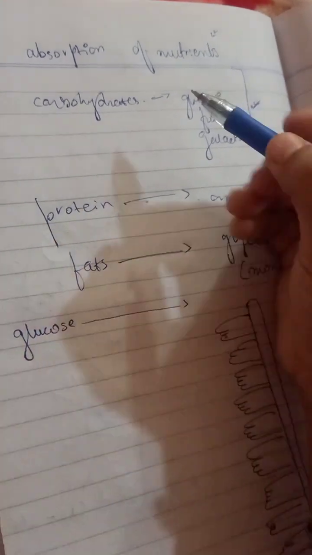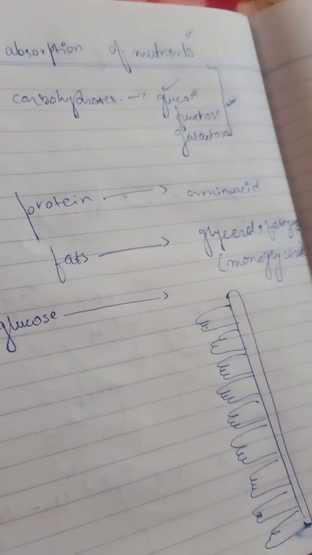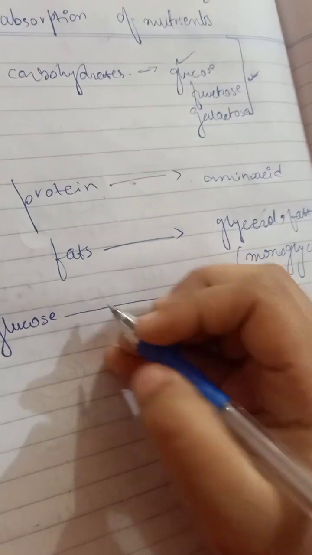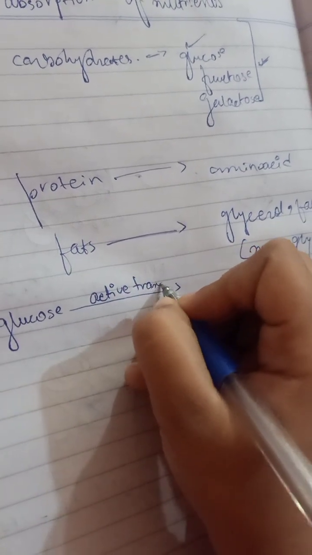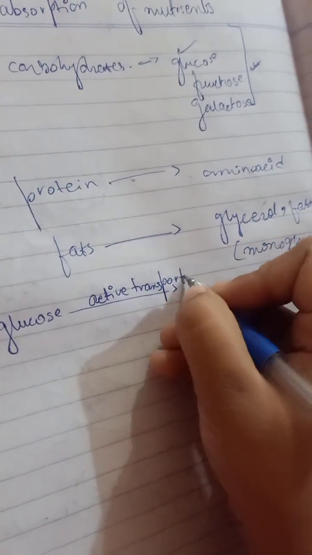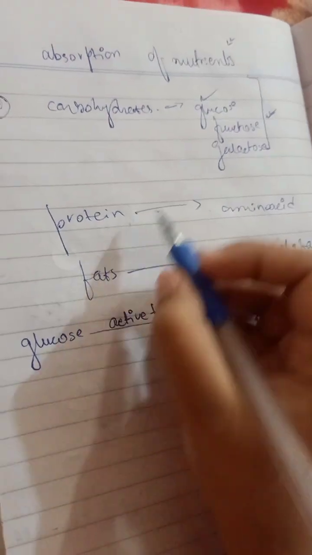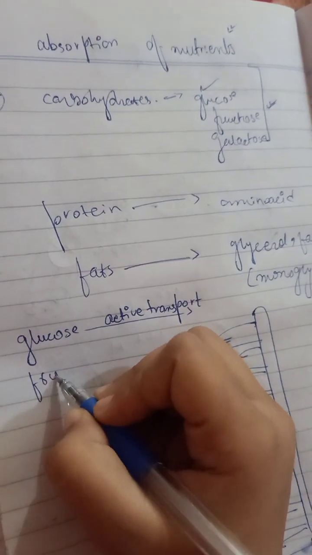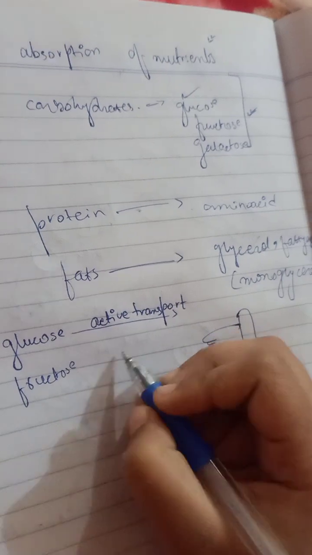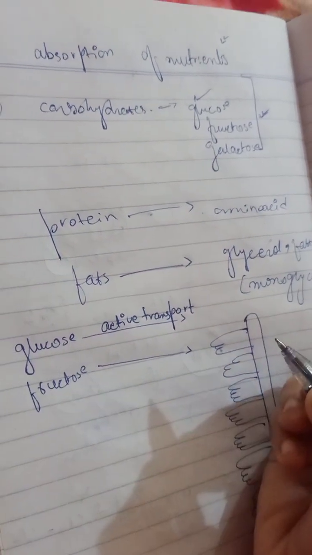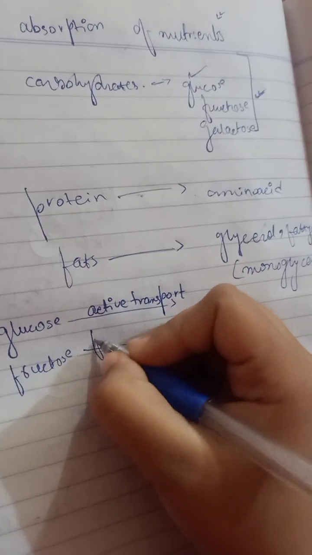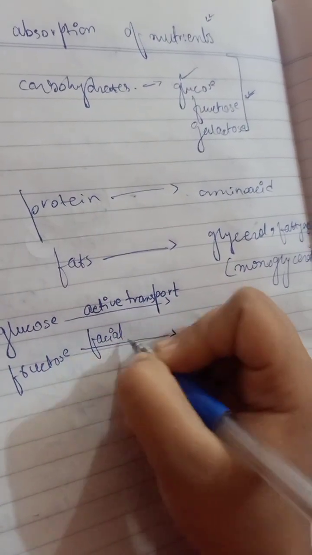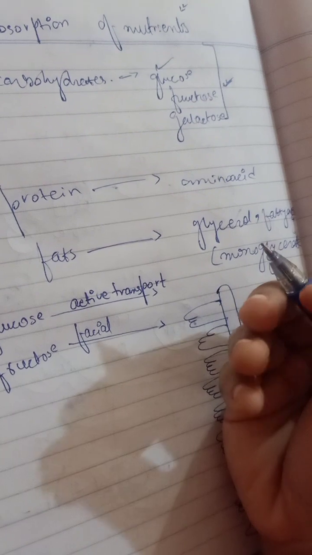So first of all, we are taking glucose. Glucose basically gets absorbed by active transport. Okay, first of all, let me write all, then I'll be telling you everything. If we talk about fructose, fructose basically got absorbed by facilitated diffusion. Active transport means the use of energy.